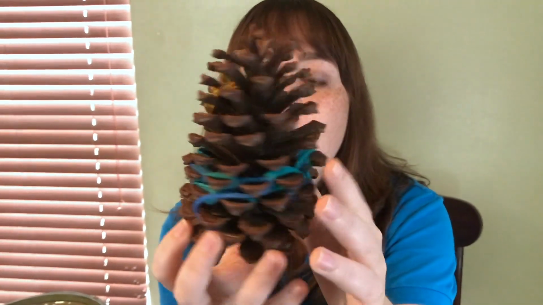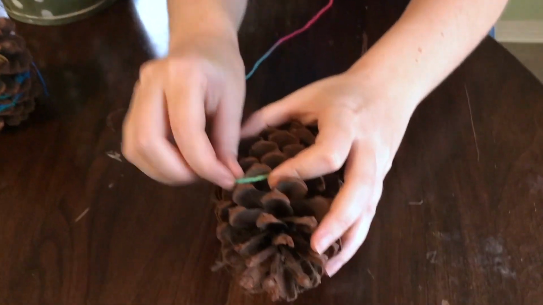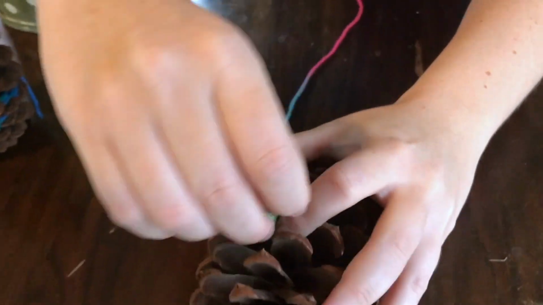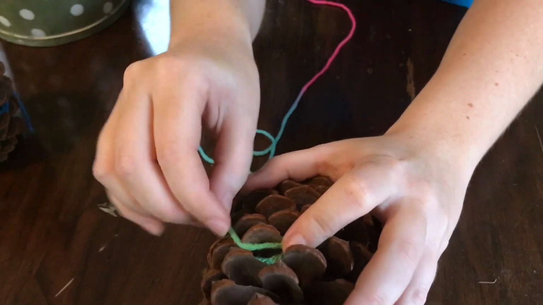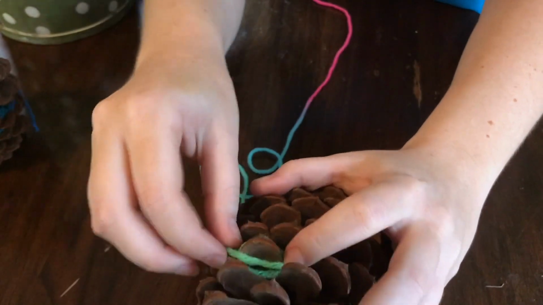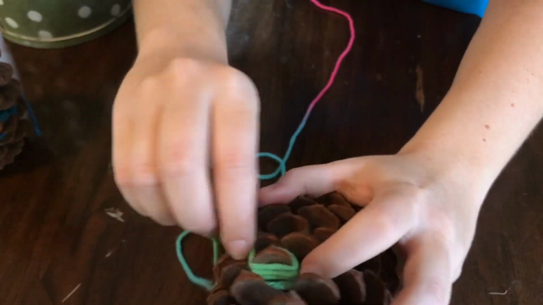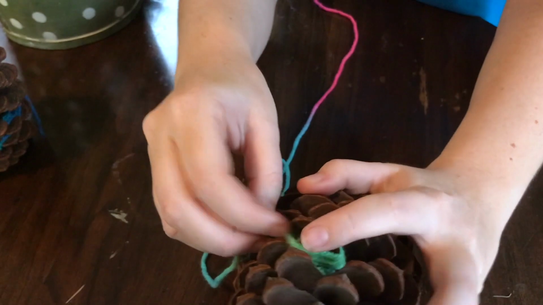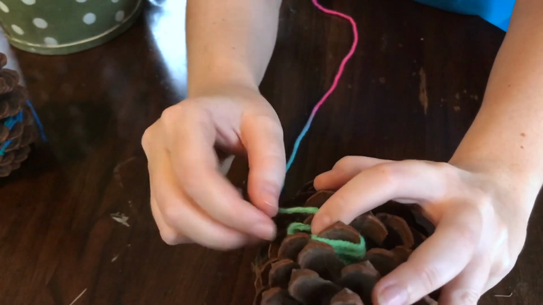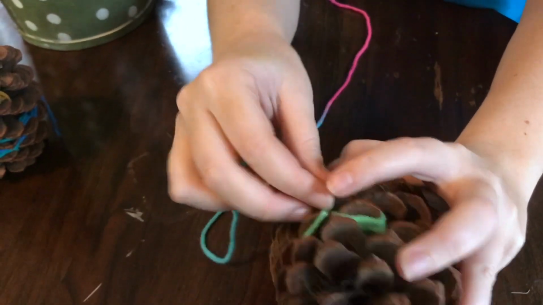Once you're comfortable with the over-under method, you can start experimenting with different patterns and even try and weave a picture or a design into your pine cone. You can see that I decided to weave a yellow sun and a blue-green Mississippi River that meanders all the way around my pine cone. Now, to make a color really pop on your pine cone, what you can do is take the yarn and wrap it multiple times around one seed scale, just like this. So you just go around and around and around to really get that color to show up on each seed scale so you can really see it.